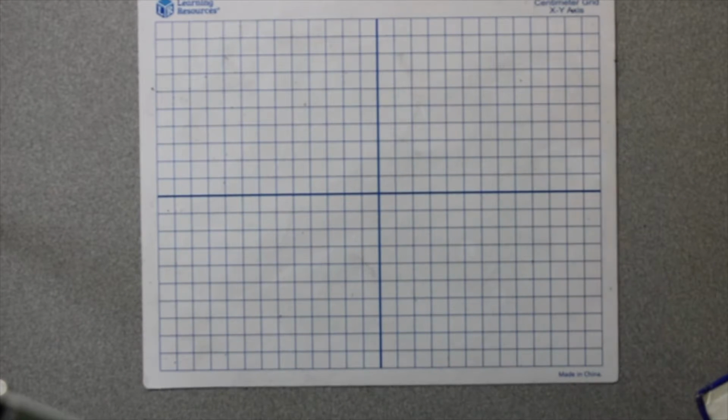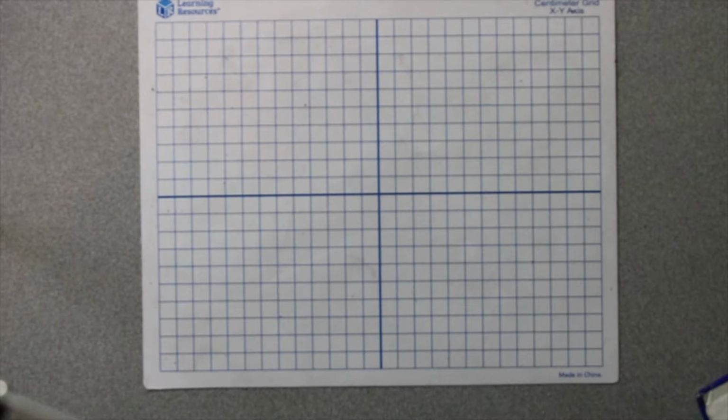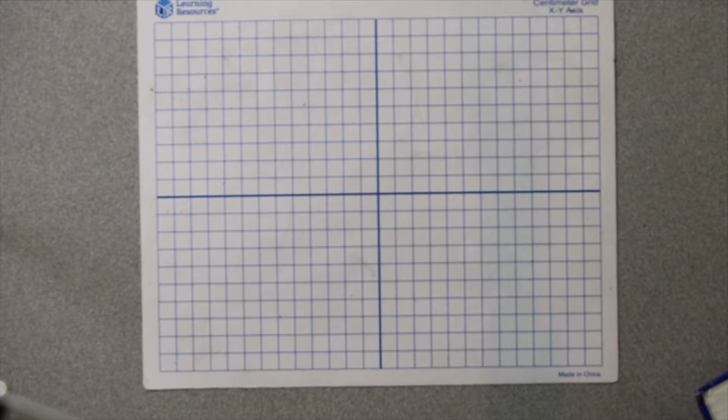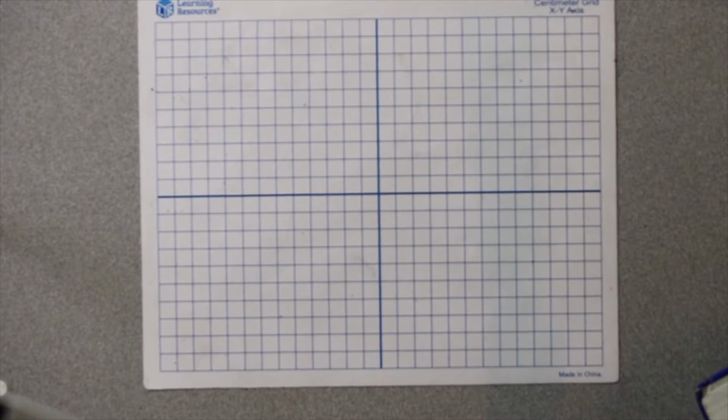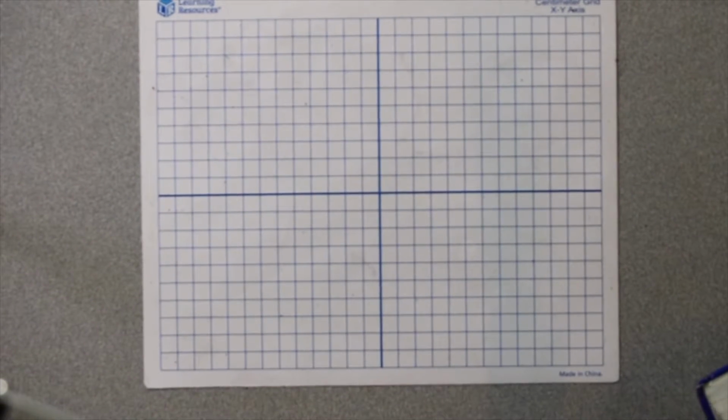Alright, this is lesson 75, and I am on page 305 of your textbook, and it is writing the equation of a line using slope-intercept form and using slope-intercept form for graphing. Alright, so first of all, we're going to learn how to write the equation of a straight line.